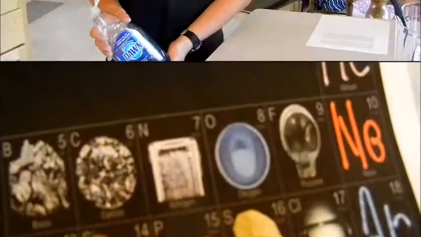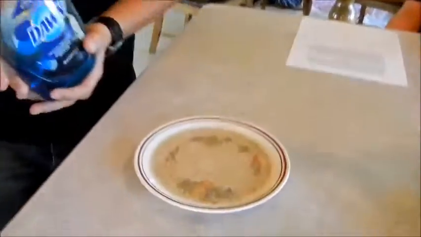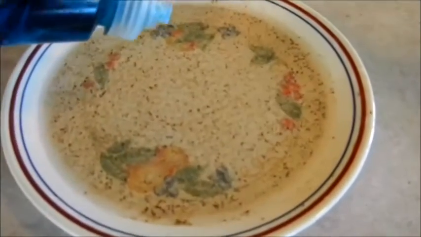If you have a water molecule, oxygen has a higher electronegativity, so the negative pole will be at the oxygen and the positive pole will be at the hydrogen. Like this, for instance, just using Dawn dish soap and peppered water, you can make this happen.